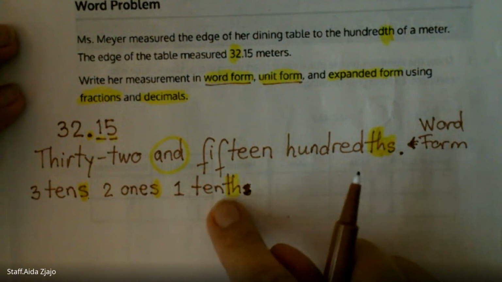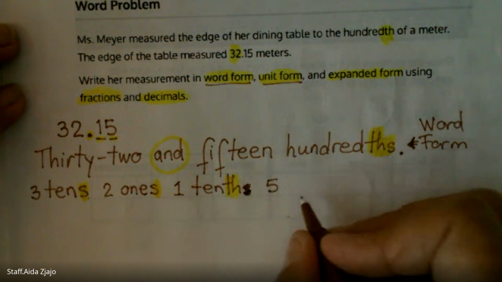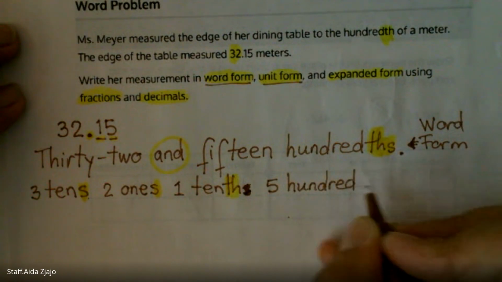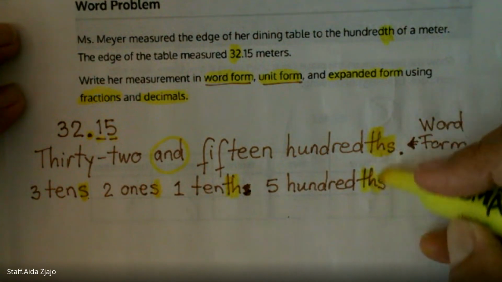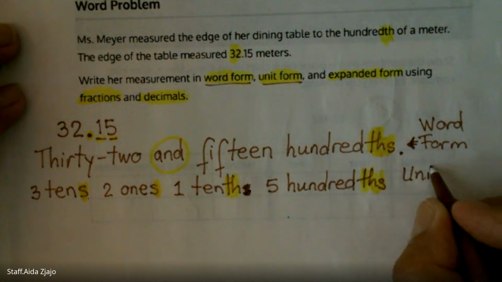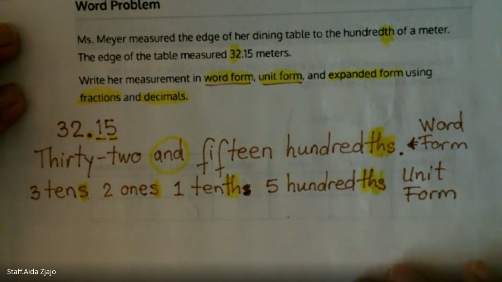So 1 tenth and 5 hundredths. Hundredths with THS. So this is unit form.